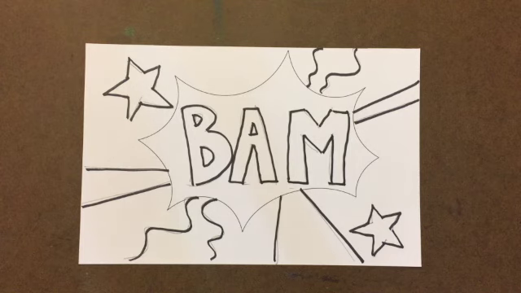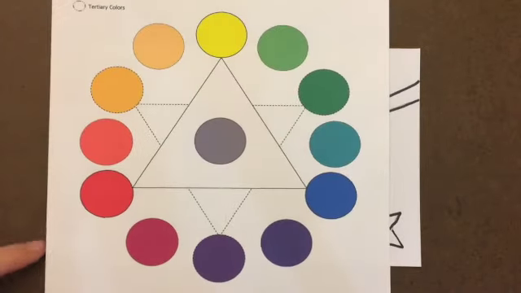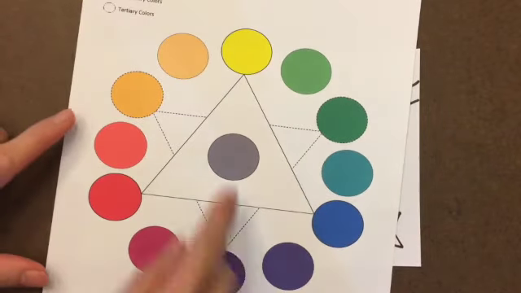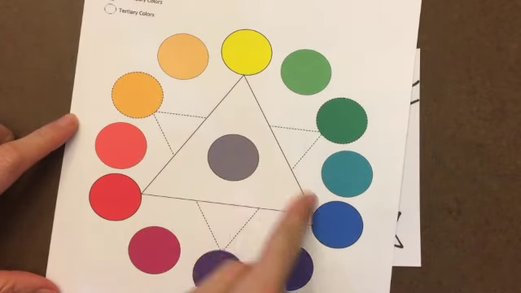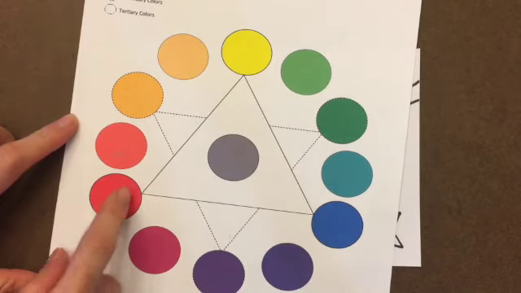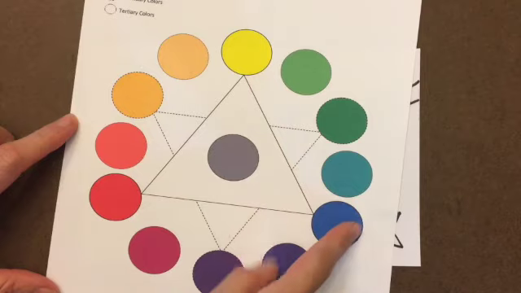And when you looked at Lichtenstein's work, hopefully your students noticed what colors he was using. He used a lot of red, blue, and yellow. And these, as you can see here with our color wheel, are all connected. That's because they're the primary colors. And from the 3 primaries, every other color can be made.